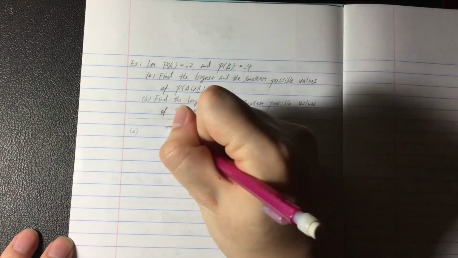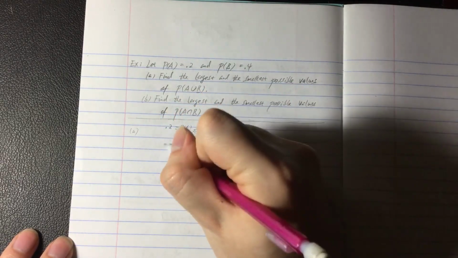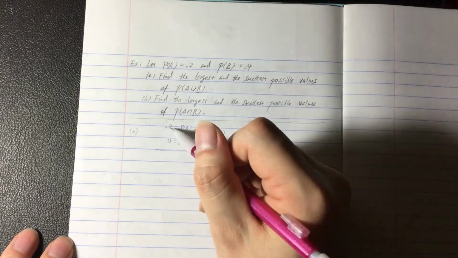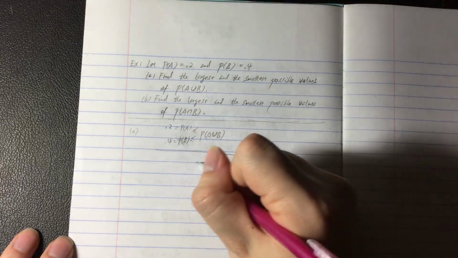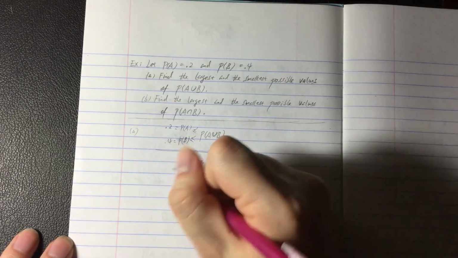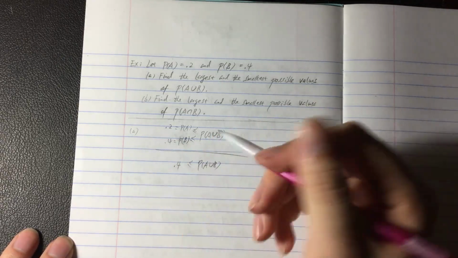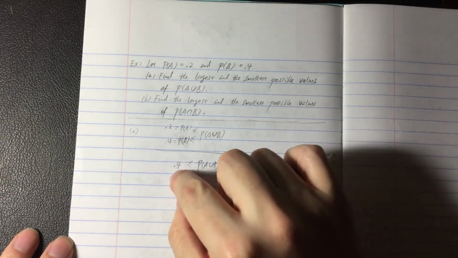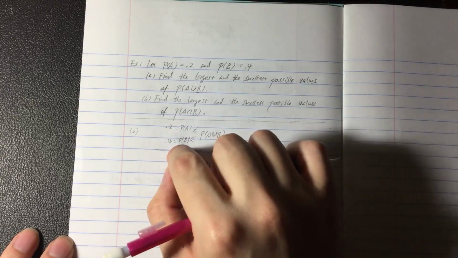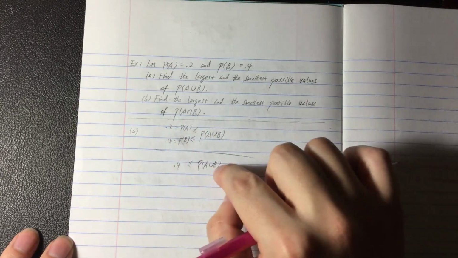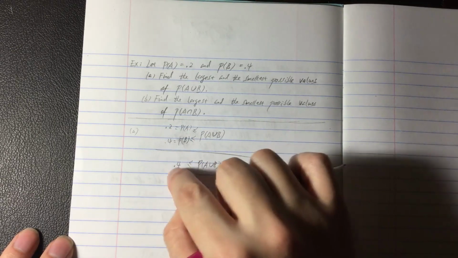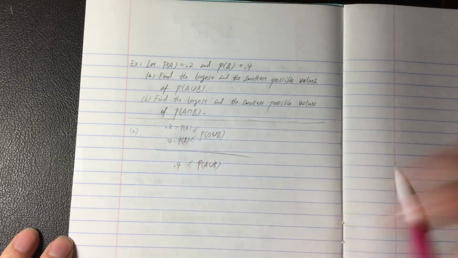Probability of set A is 0.2. Probability of set B is 0.4. Since A union B must be greater than both 0.2 and 0.4, probability of A union B must be greater than 0.4. Greater than 0.4 guarantees it's greater than 0.2. Greater than 0.2 doesn't guarantee it's greater than 0.4, so we must choose the larger one.